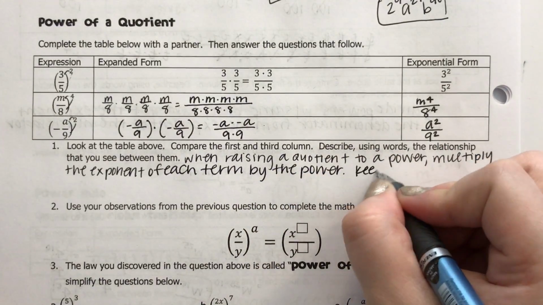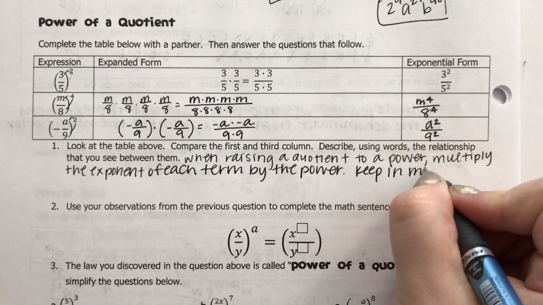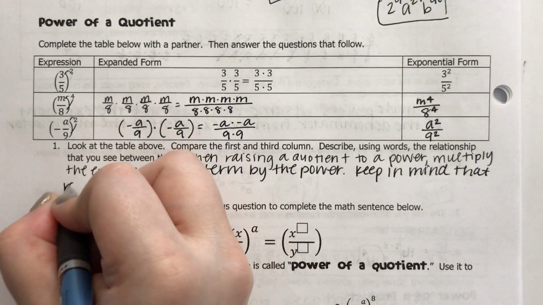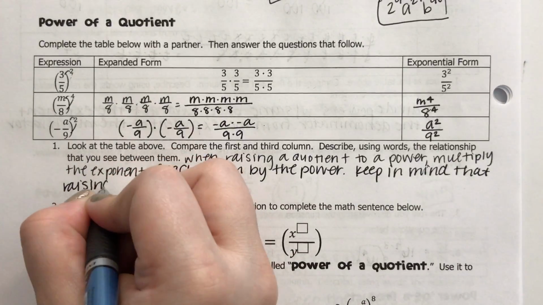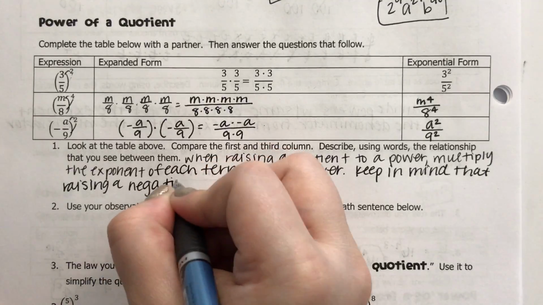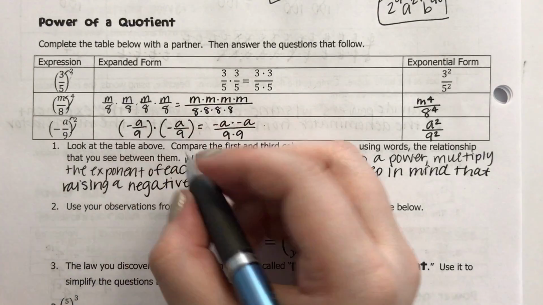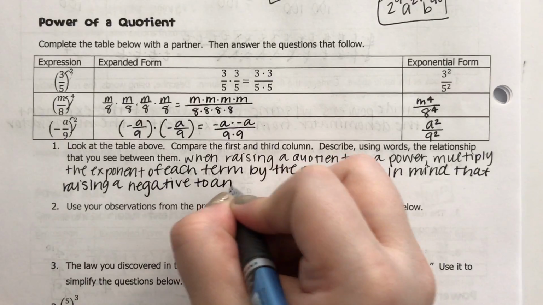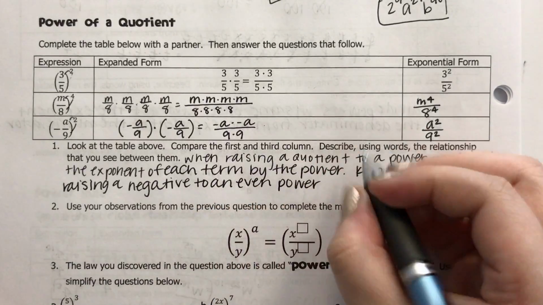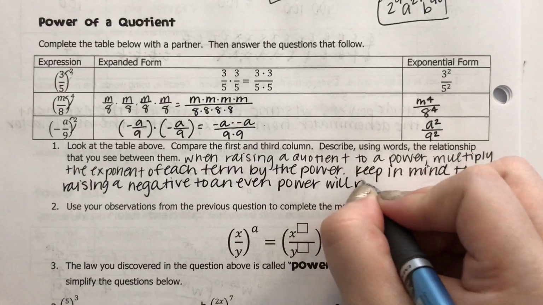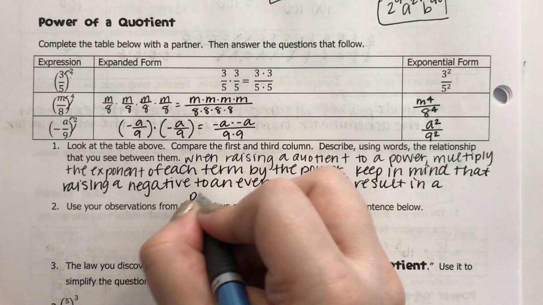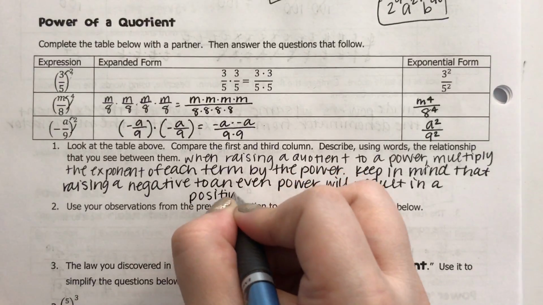Keep in mind, write this down, keep in mind that raising a negative, so a negative number like negative a, to an even power will result in a positive solution.